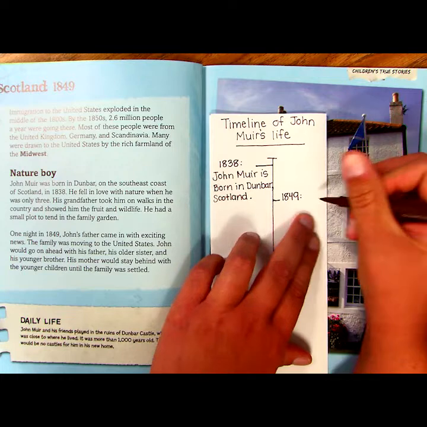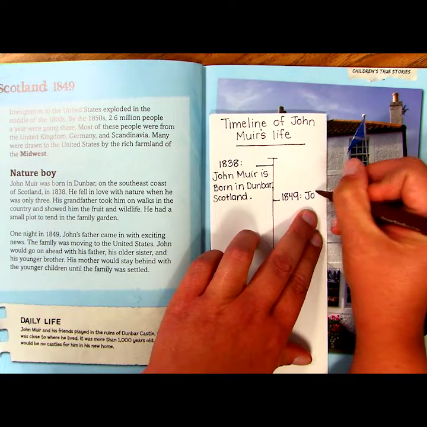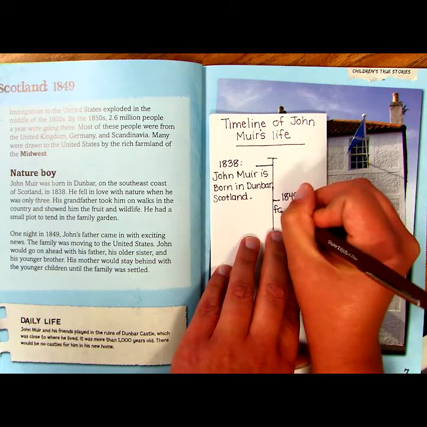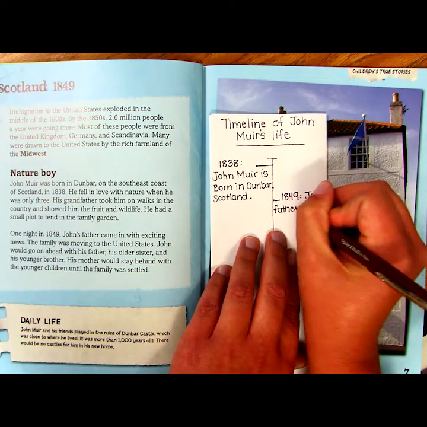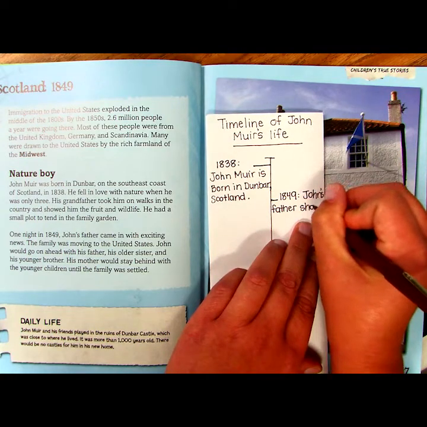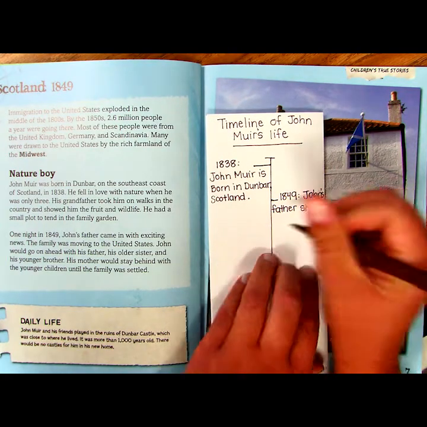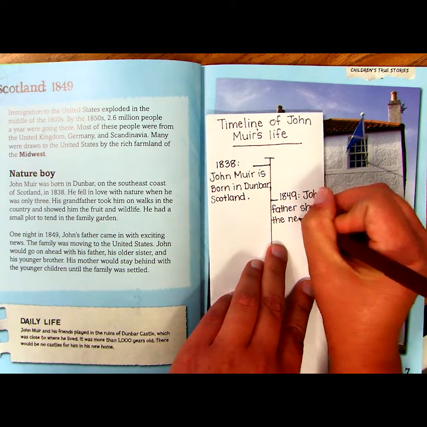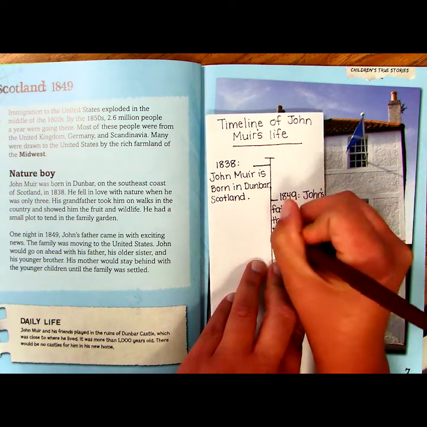And the information that I read was that John's father, and I can put it in my own words, shares the news that they are moving.